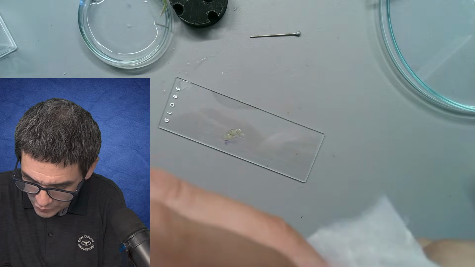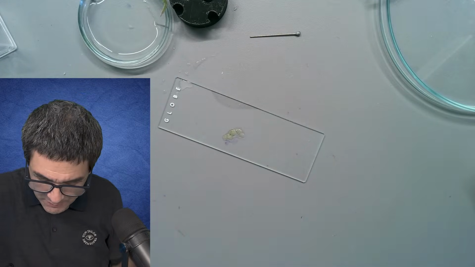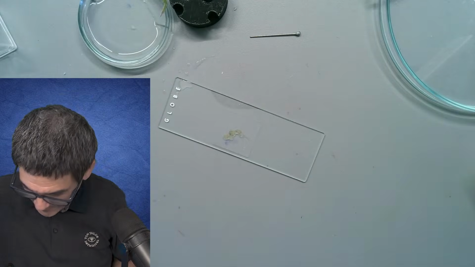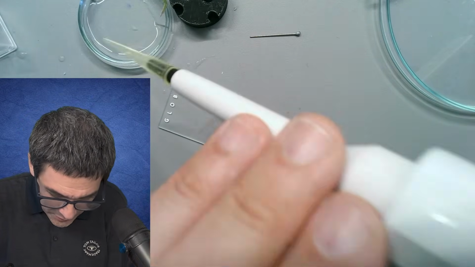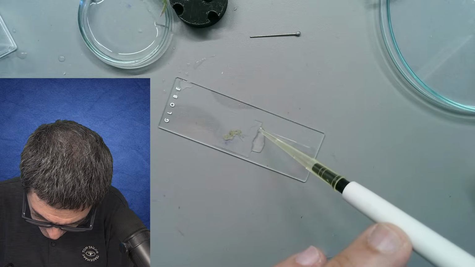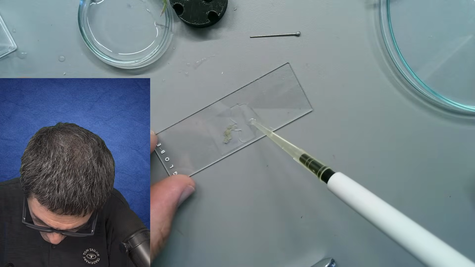I generally try to reuse as many of the cover glasses and slides as possible. So let's drop it on here. Still very thick, right? So I do need more water. Let capillary action do the rest.